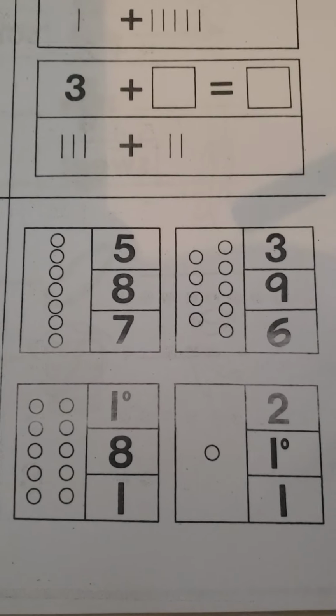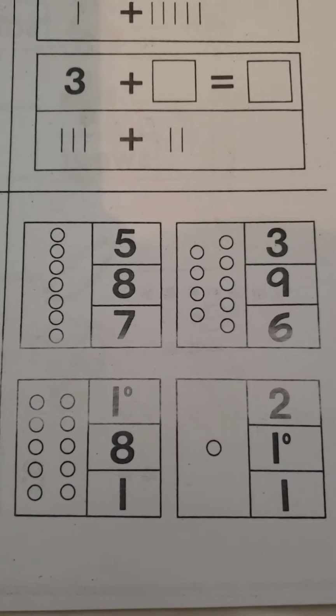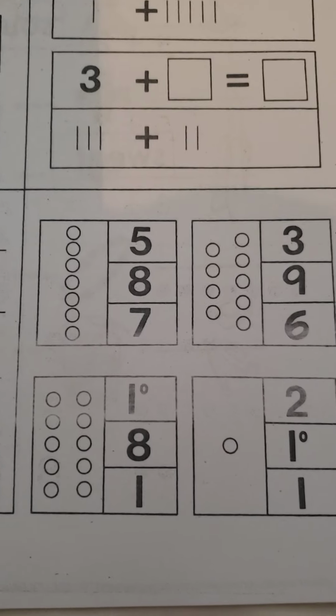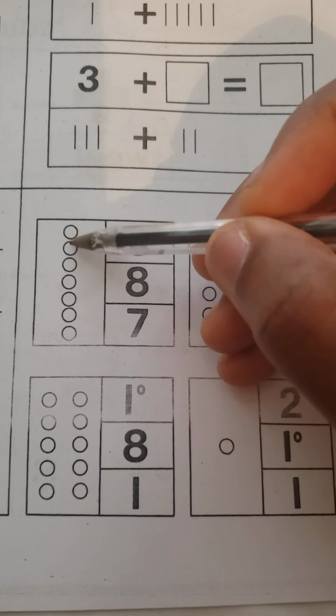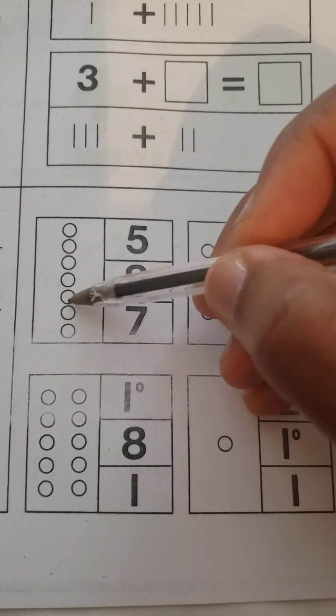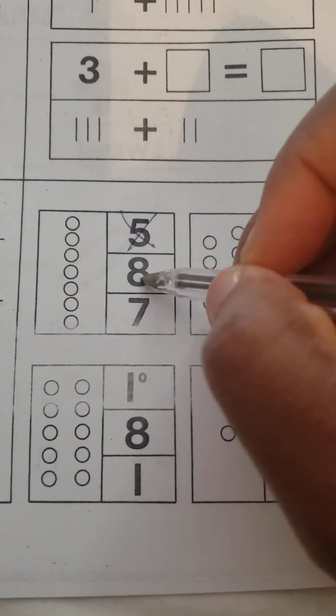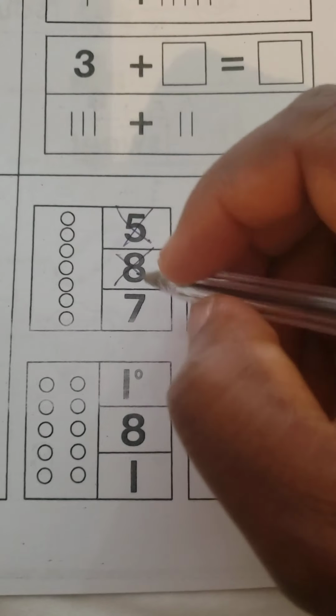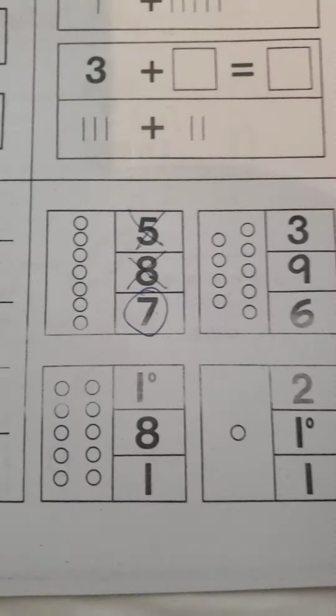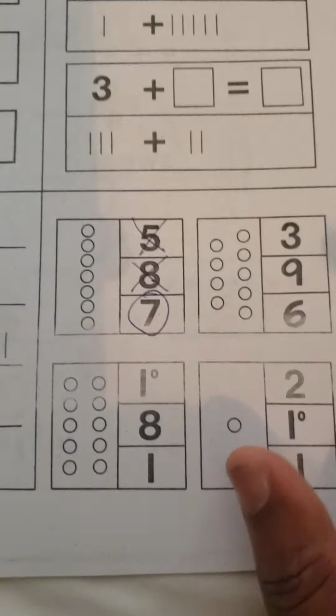And on this side you have circles. You count the circles and circle the right answer, and you cross out the wrong one. Now let's go. 1, 2, 3, 4, 5, 6, 7. Is this a 7? No. Is this a 7? No. Is this a 7? Yes. And do the same for all this for your math.